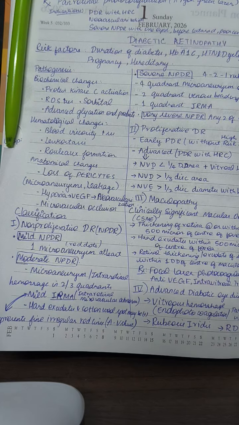The main risk factor for developing diabetic retinopathy is the duration of diabetes and also the level of HbA1c, which is directly proportional to the risk. Associated conditions like hypertension and dyslipidemia, pregnancy, and also hereditary.